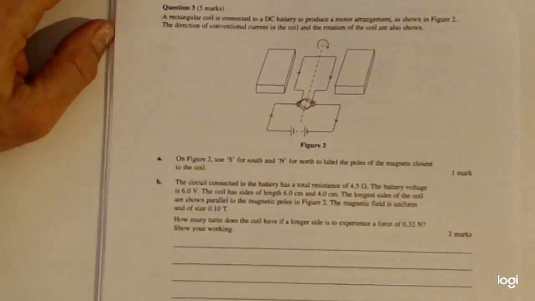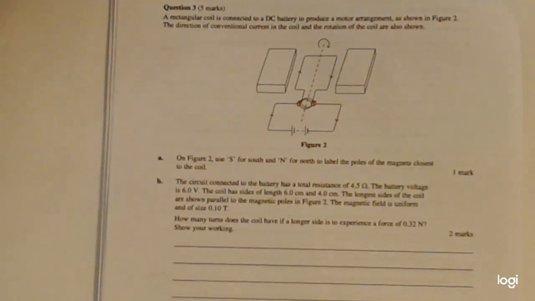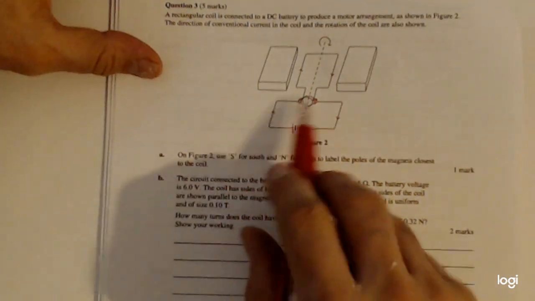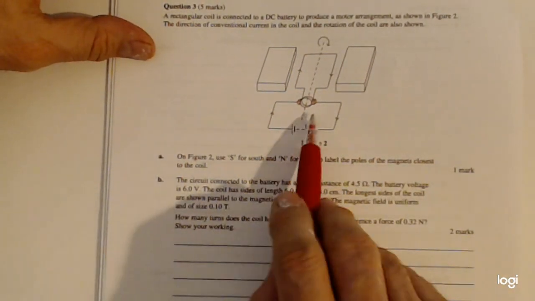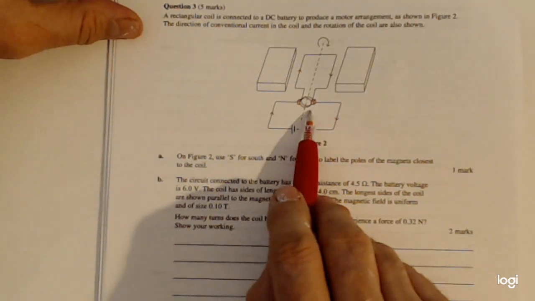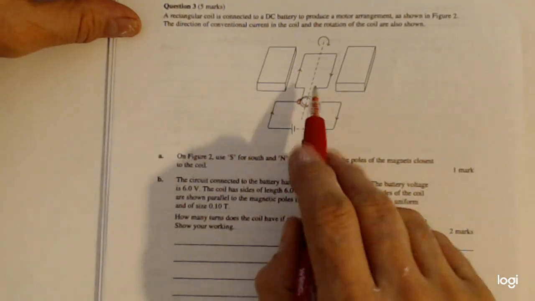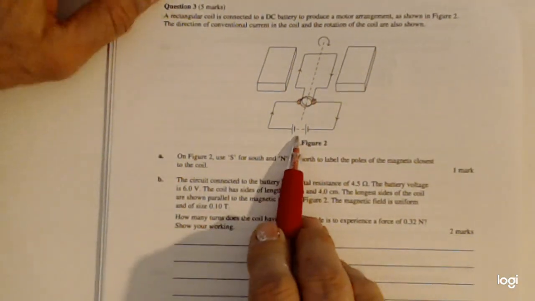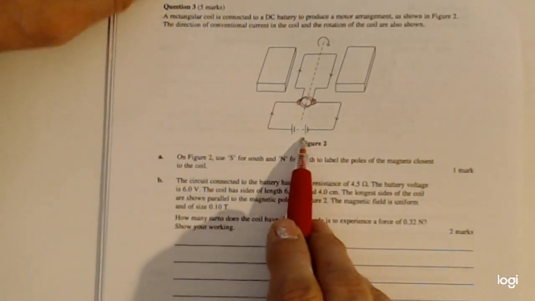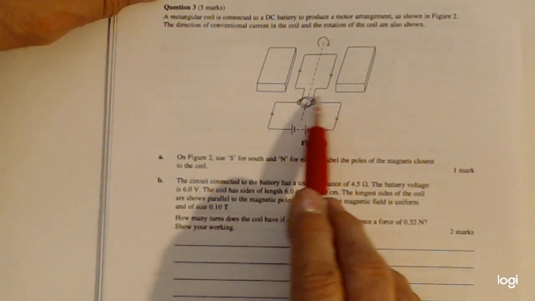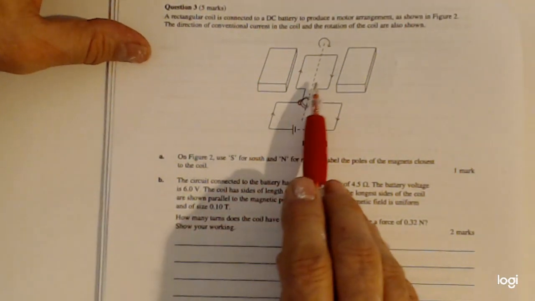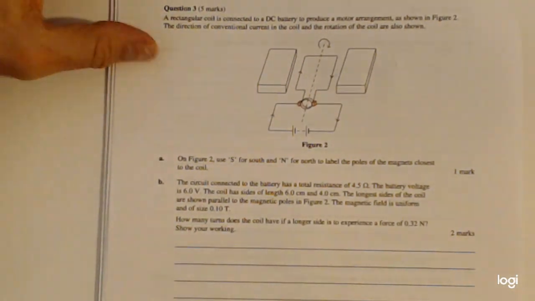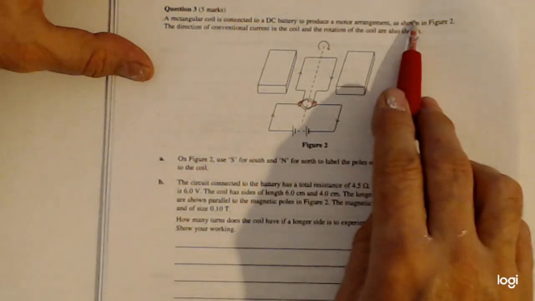Question 3, we've seen a lot of this sort of stuff lately. There is a coil that's going to rotate inside a magnetic field. That is a split ring commutator. So it's going to make AC inside. Actually, it's not making AC. It's receiving power from the outside world. So this is not a generator, it's a motor. It's being given electricity, and that electricity is going to make it turn.